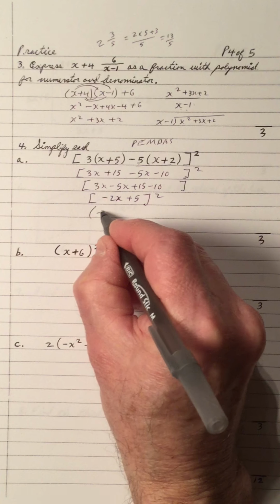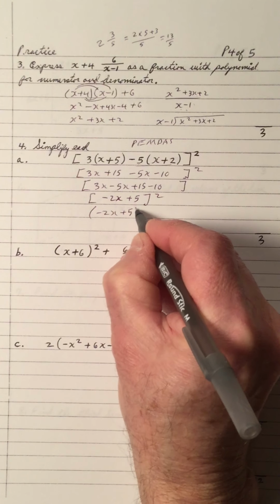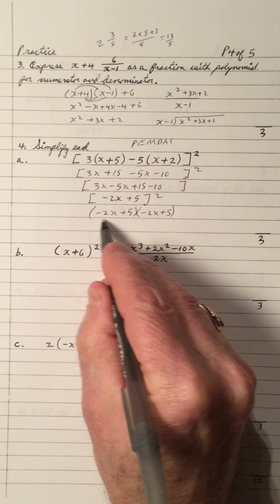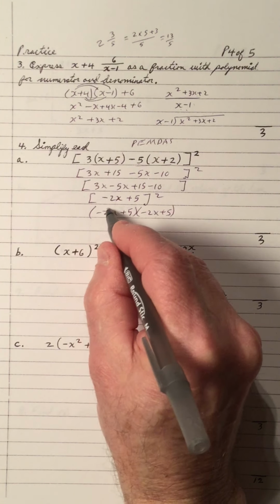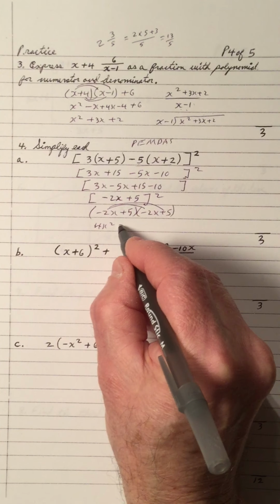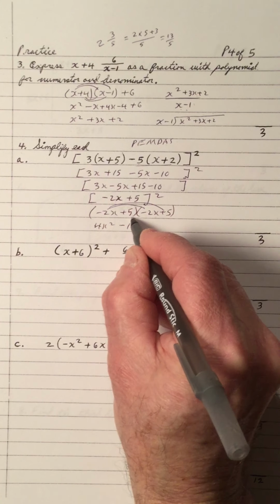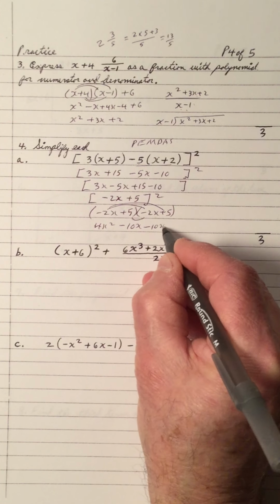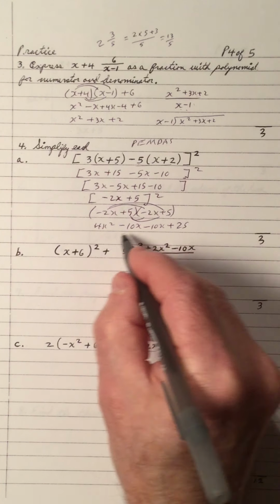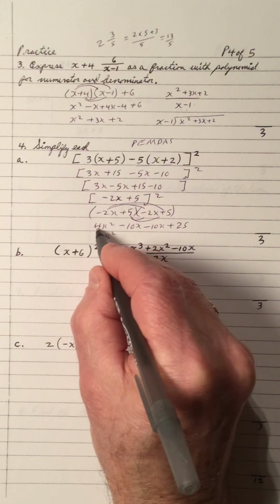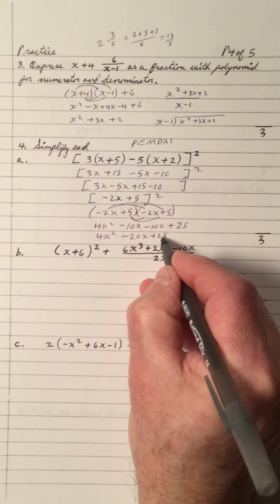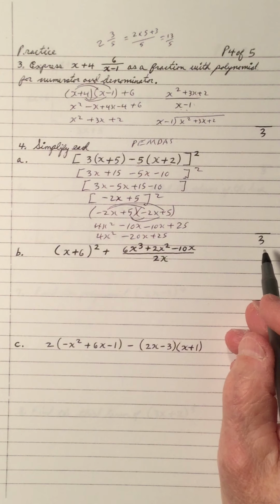Now I have the square. So there's a negative 2x plus 5 and negative 2x plus 5. When you square, you multiply by itself and then you use FOIL. First is a 4x squared. Outside is negative 10x. Inside, negative 10x. And last is a plus 25. And when you add that up, the 4x squared stays. That's a negative 20x plus 25. So that's fully simplified. Give yourself 3 marks if you're right.